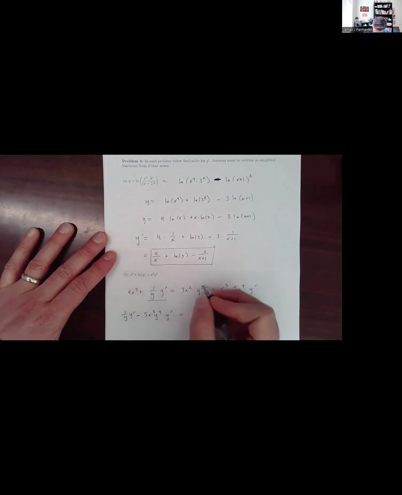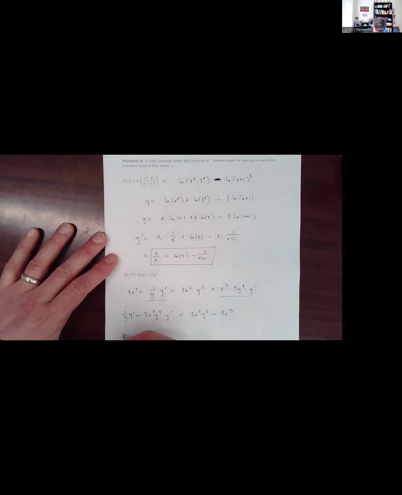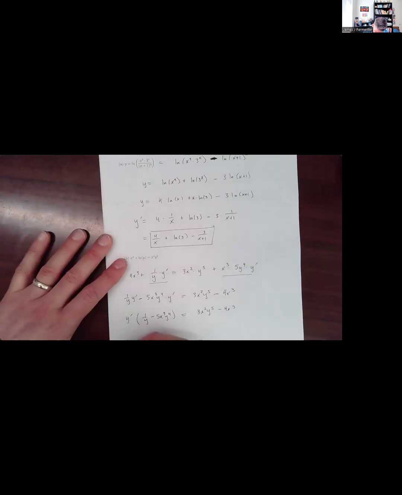So I have 1 over y times y prime minus, I'm going to rewrite this slightly as 5x cubed y to the 4th times y prime equal to 3x squared y to the 5th minus 4x cubed. Factor out the y prime from the side that has the y prime. So you get y prime times 1 over y minus 5x cubed y to the 4th equal to all this junk, 3x squared y to the 5th minus 4x cubed. Finally, y prime equals 3x squared y to the 5th minus 4x cubed over 1 over y minus 5x cubed y to the 4th.